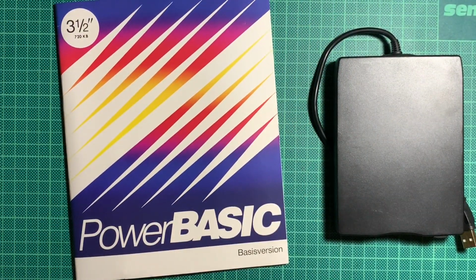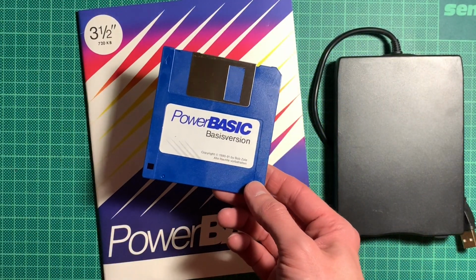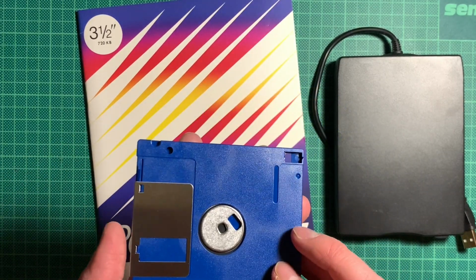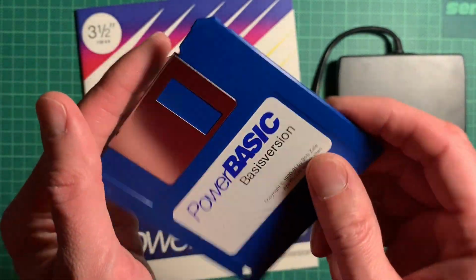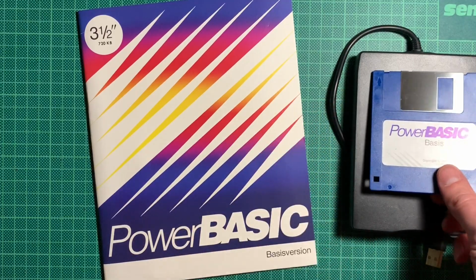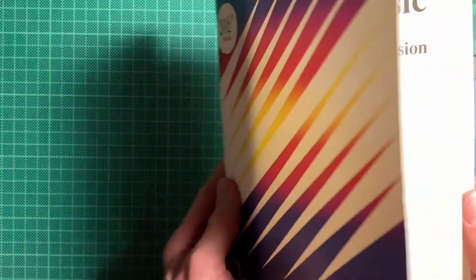It's just a very thin manual. There's a double density 3.5 inch disc, which has never been used, so it looks very pristine. Let's hope it still works. I've got my USB floppy drive here, so we can use it on DOSBox on the Mac.